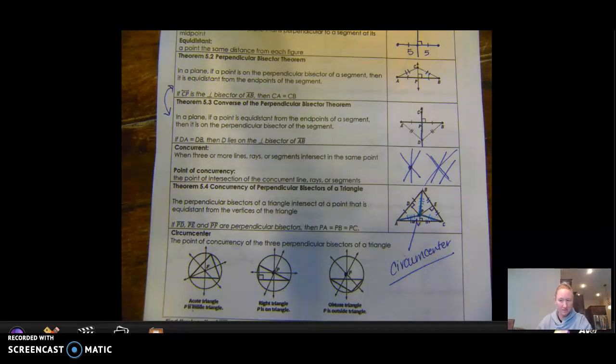The other cool thing, so there's a lot of information here, guys, I know. The other cool thing is if I draw a circle around a triangle, okay, so draw the circle around the triangle. The circle looks different depending on if it's acute, right, or obtuse.